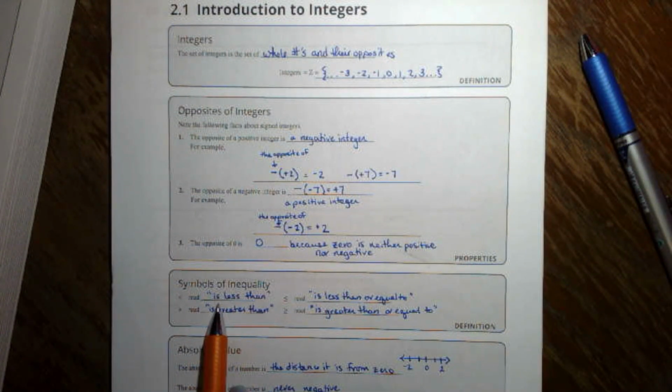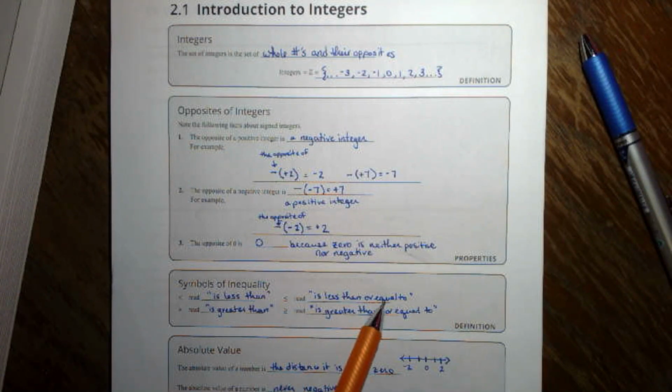When we talk about inequalities, this is read as is less than. The is part lets you know that it's in place of your equal sign. So it'll be read as is less than, is greater than, which tells me they're going to start getting you into equations and inequalities. Is less than or equal to, is greater than or equal to. That's what the little line underneath is. Tells you it could be equal to that number.